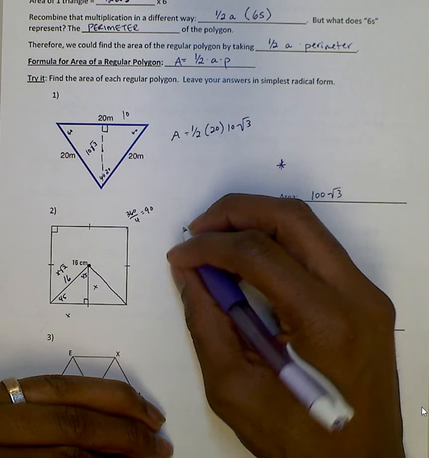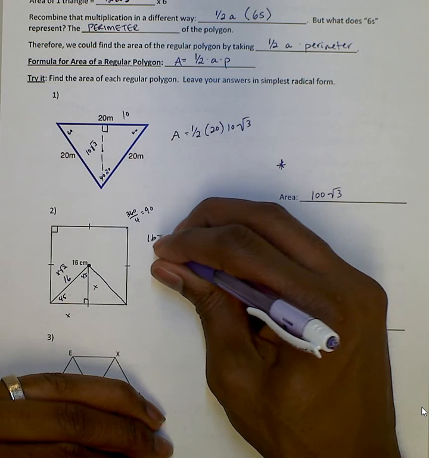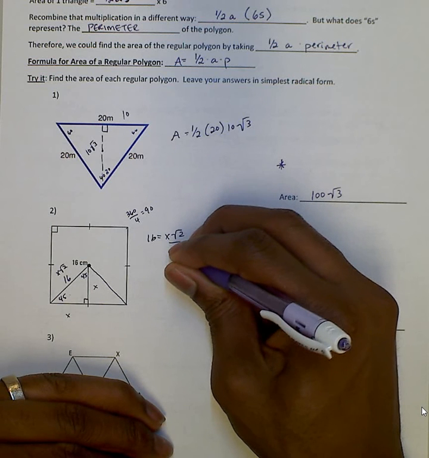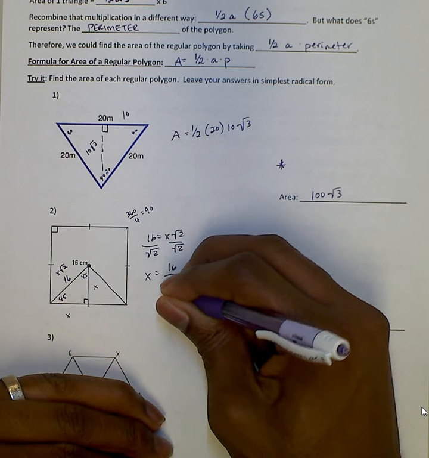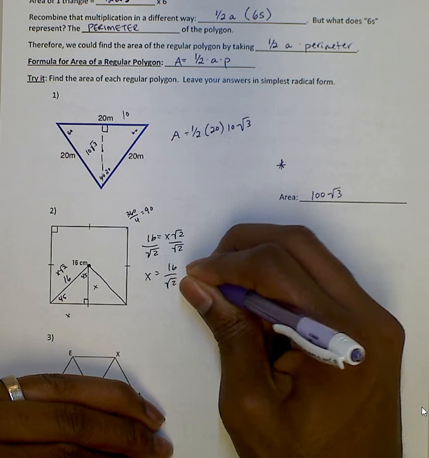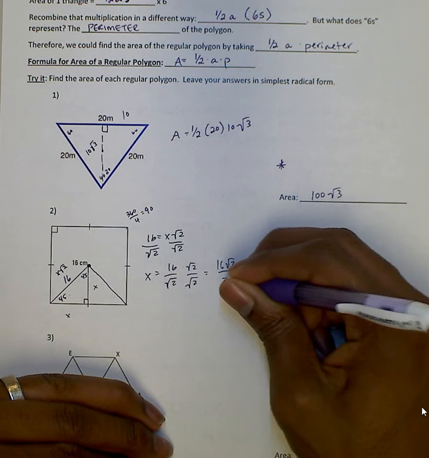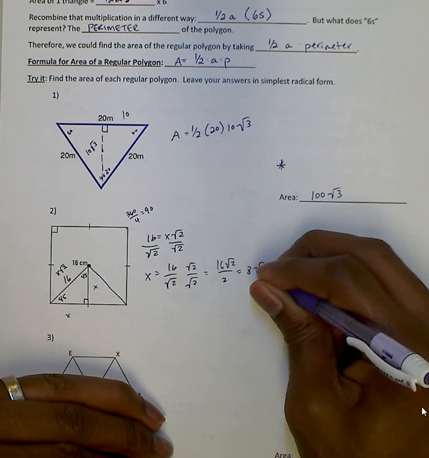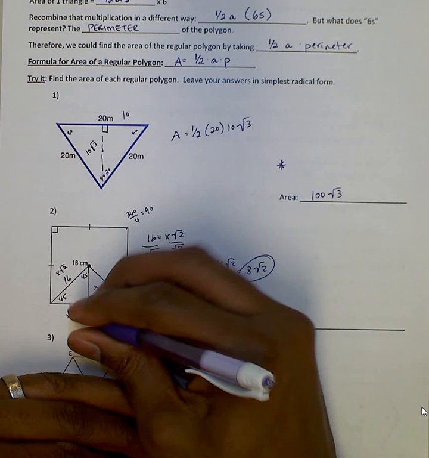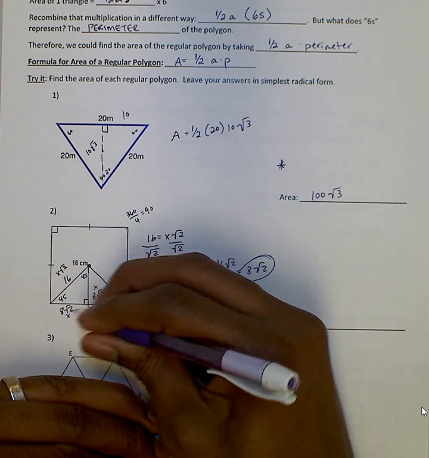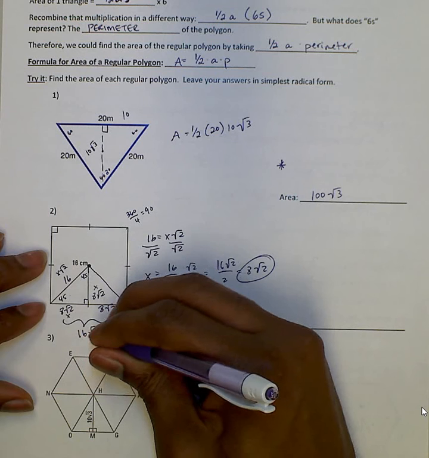Alright, so I'm going to have to solve for this. I have that 16 equals x radical 2. I'll divide by radical 2. X will equal 16 over radical 2. Rationalize the denominator. And I get 16 radical 2 over 2, or 8 radical 2. So 8 radical 2 is our apothem. Also for this is 8 radical 2. This will also be 8 radical 2. So our side will be 16 radical 2.